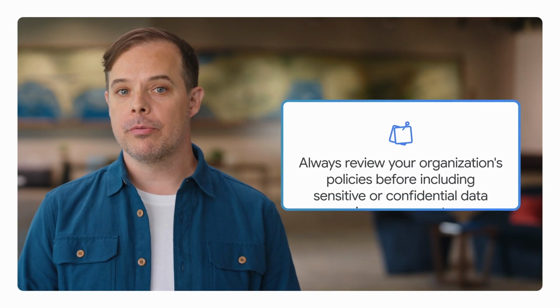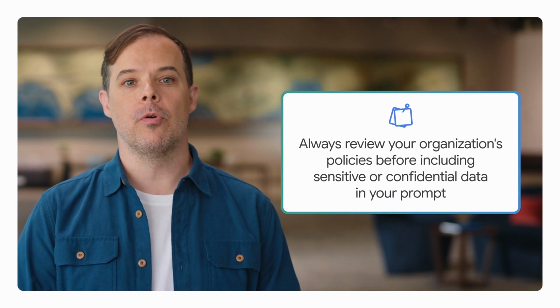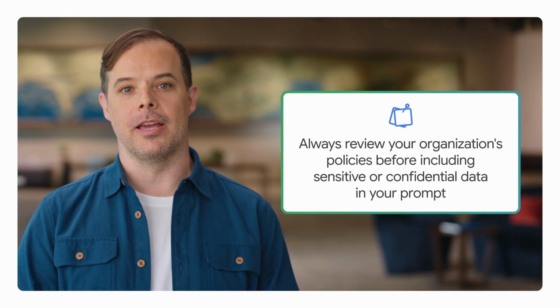One other note, as you work with these tools, remember some of the ground rules about using GenAI responsibly. Always review your organization's policies before including sensitive or confidential data in your prompt. For this example, we're using publicly available data found on Kaggle. Are you ready to try?